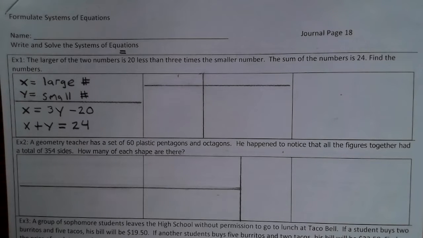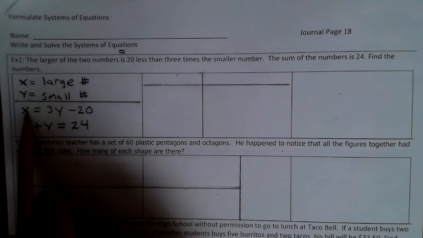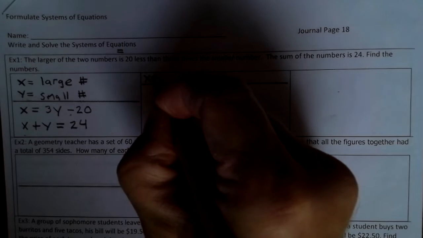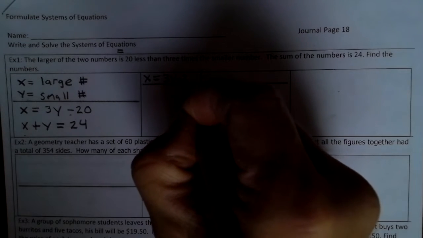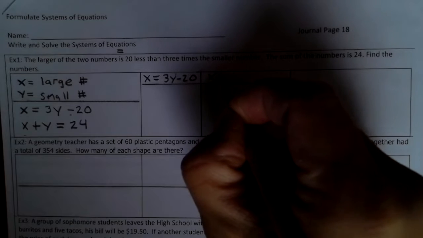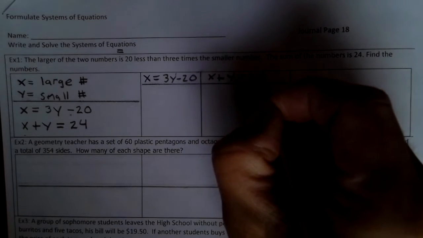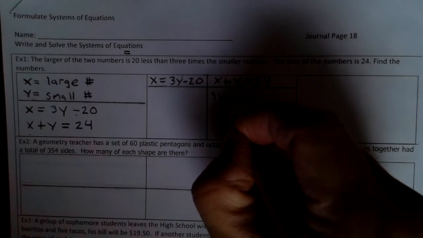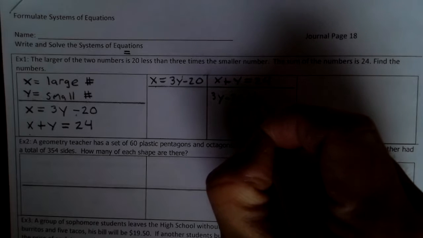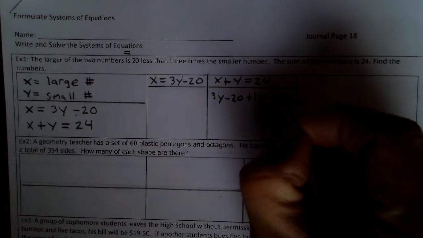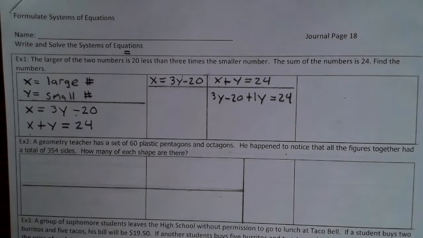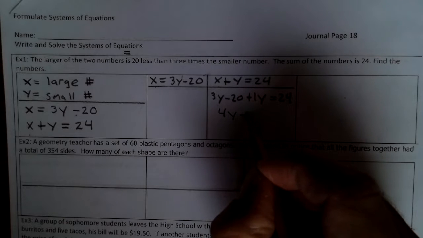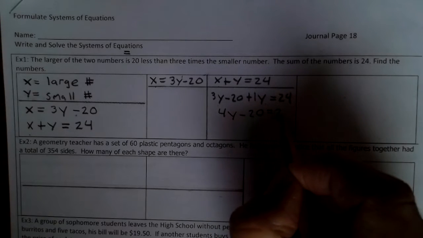Now it looks like we're going to want to solve this by substitution because we have what x equals, and we can substitute that into x in the second equation. So we have x equals 3y minus 20 and x plus y equals 24. So we're going to substitute this x in for this x. So 3y minus 20 plus 1y equals 24. Well, 3y and 1y is 4y, so that's 4y minus 20 equals 24.